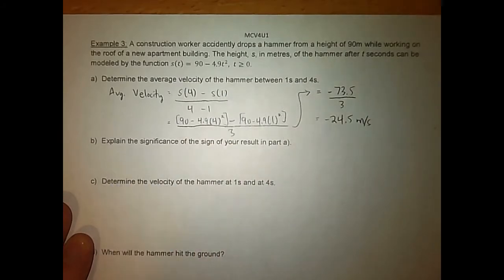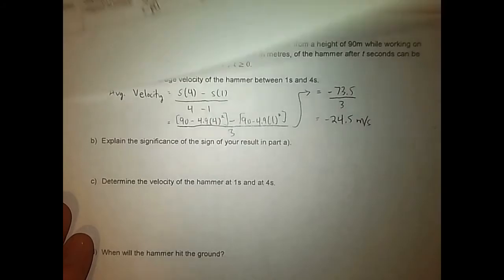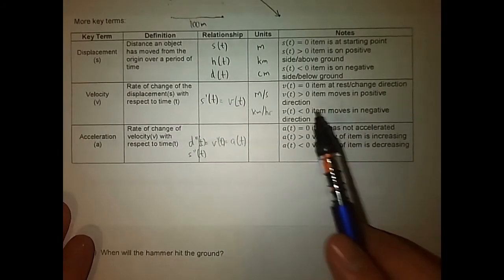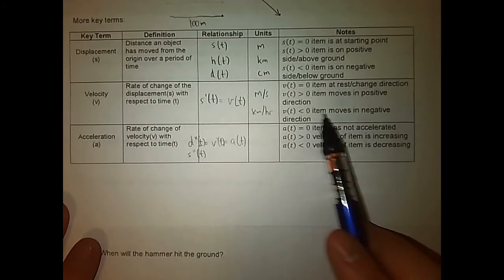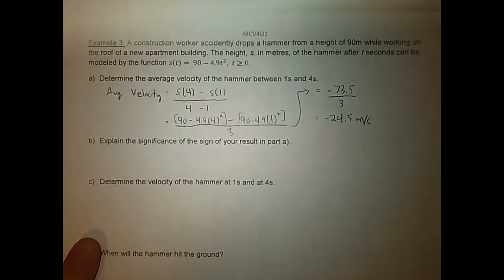Explain the significance of the sign of your result in part A. So the sign is negative. So we learned for velocity, if velocity is less than 0, the item moves in a negative direction. So our velocity is negative 24.5 meters per second.